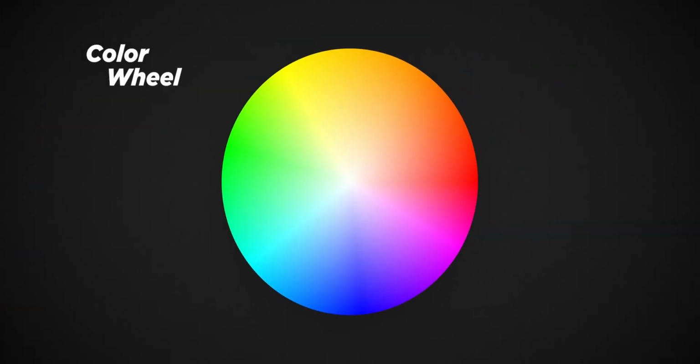So the first most basic concept to understand in color theory is the color wheel. Now, the color wheel is a model that is used to understand color and how different colors interact with each other. This was a model that was invented a long time ago, but still used today in art and film and any kind of design, anything that uses color.